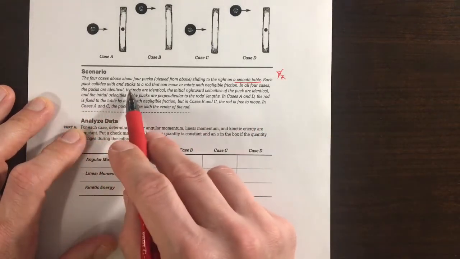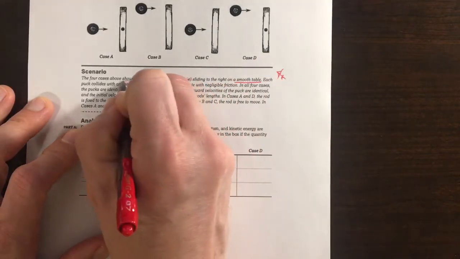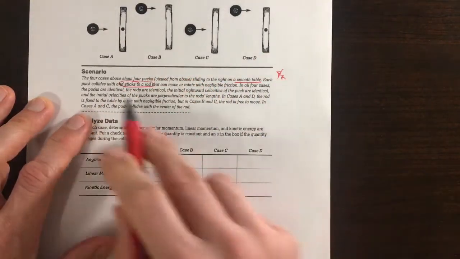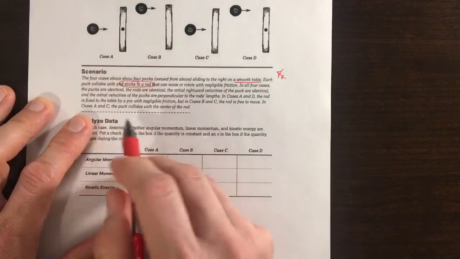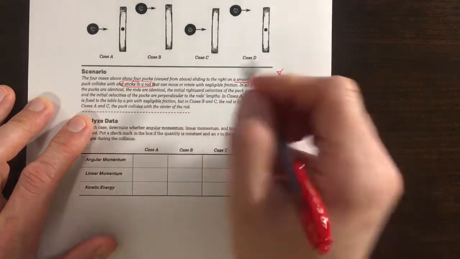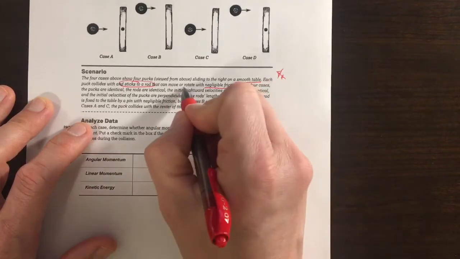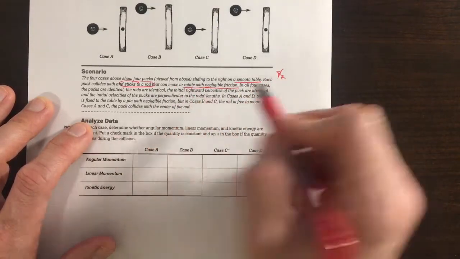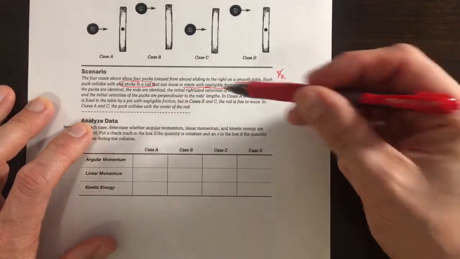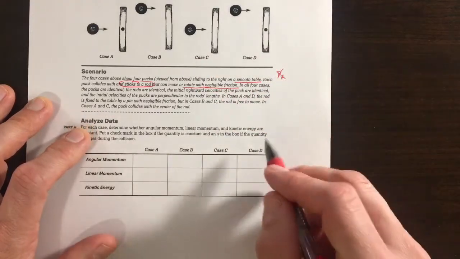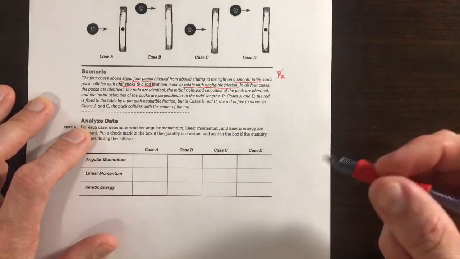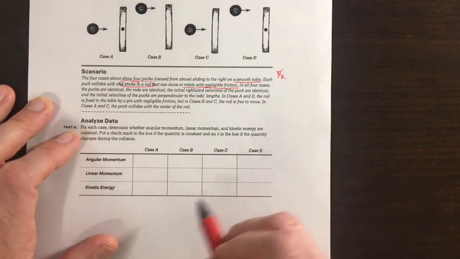Each puck collides with a stick, and it sticks to the rod. Sticks to the rod. All right, so that's very important. So each one of these, they stick to it, and then it moves with negligible friction. Negligible friction again, as it's rotating with negligible friction. All right, and that's going to be important because what that indicates is that it can rotate with no net torque acting on it. And that's going to be important for conservation of angular momentum. You'll see that here in a second.